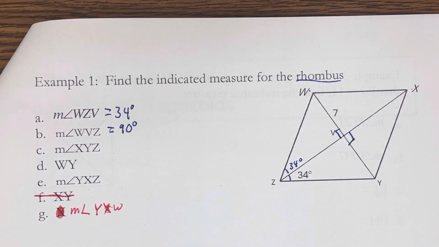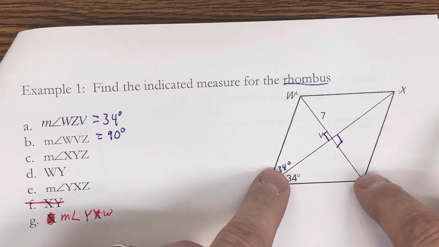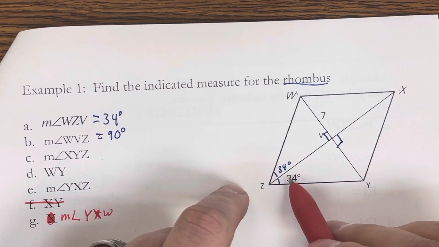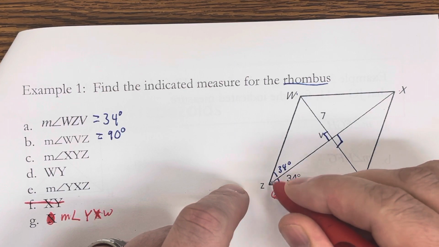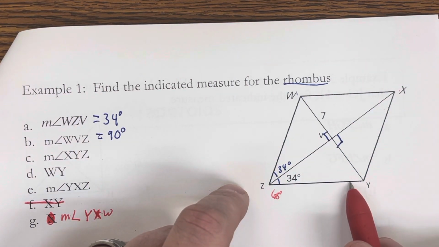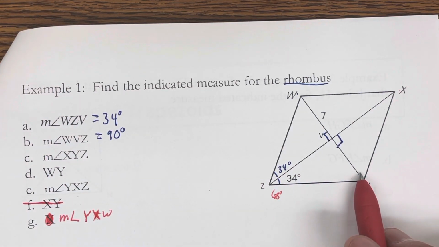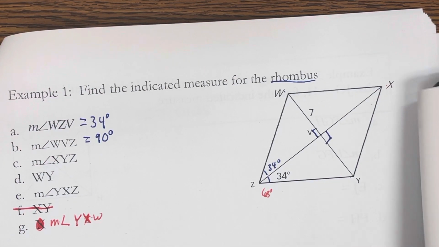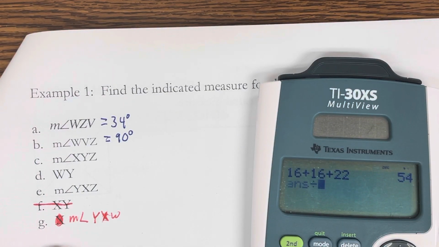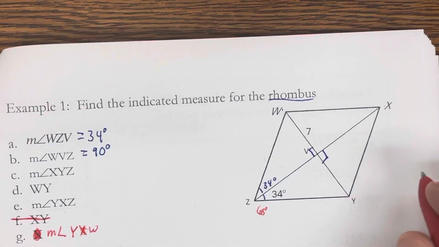Since it's a parallelogram, I know that these two angles are supplementary. And this whole thing here is 34 plus 34, which is 68. So that's for the whole angle. For me to find this whole angle, which is what I am trying to find, I need to figure out what this is. These two have to add up to 180. So I would take 180 minus 68. So let's see, what's 180 minus 68? We get 112 degrees for the whole thing. So I'm putting that on the outside because the whole thing's 112.